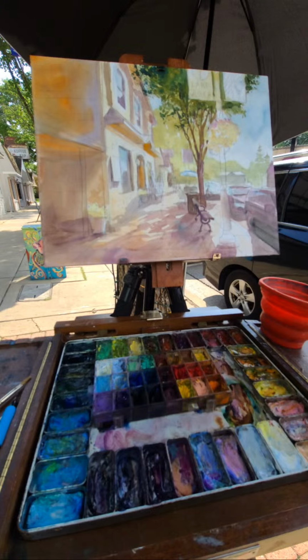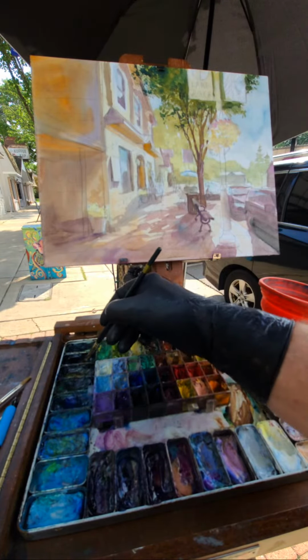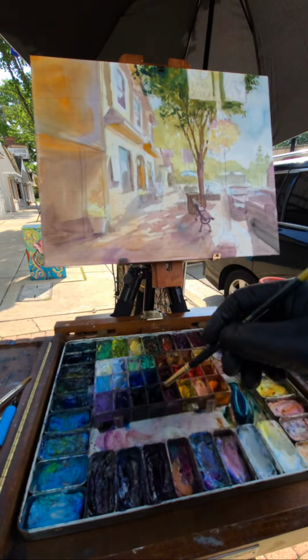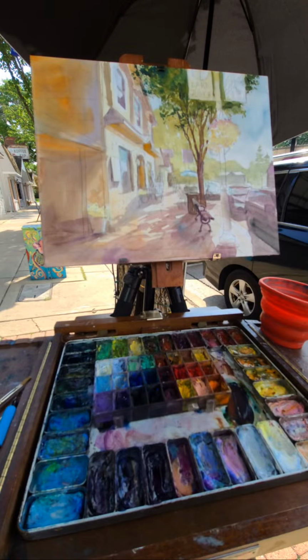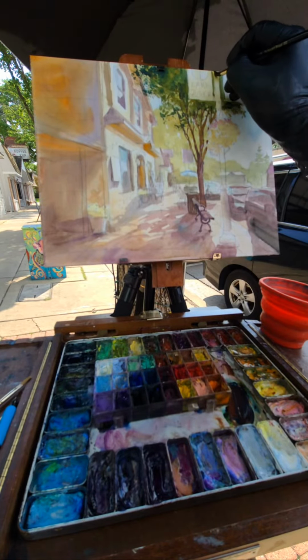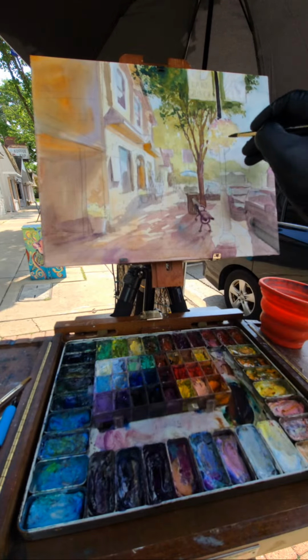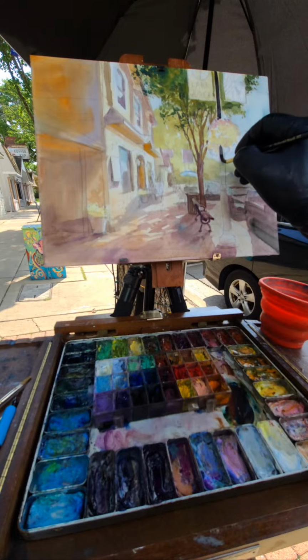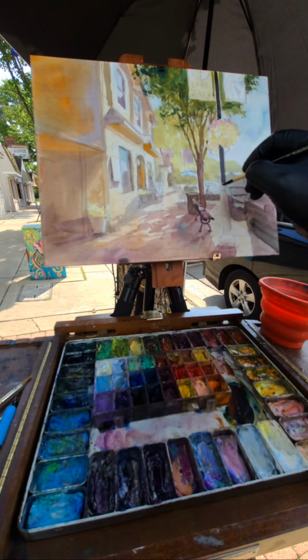Now I'll get this pole in there. And these parts are really dark, so don't be afraid of getting them dark in the first shot. Don't try to build up your darks, especially if you're outside. Just get it done. So I'm going to take a really dark, almost black, and just bring it right down. And I bring it down with the most amount of paint at first, because then I can go back in with water and give myself soft edges and make it wet on one edge.